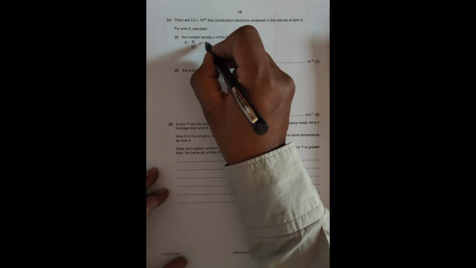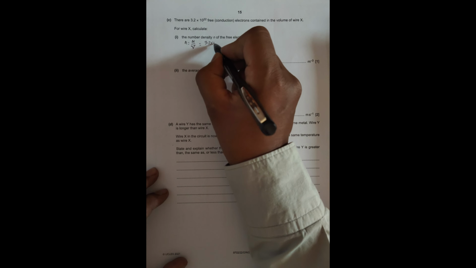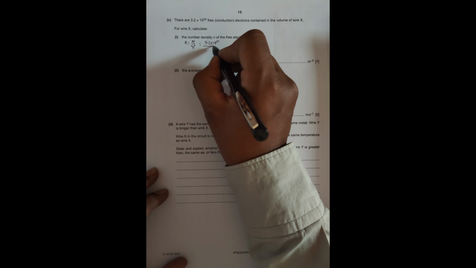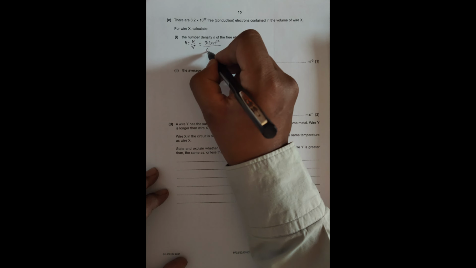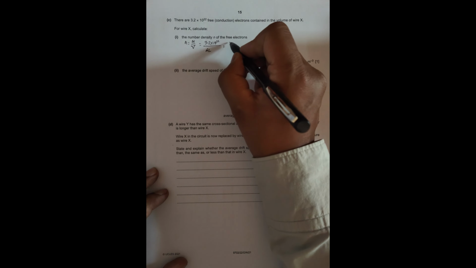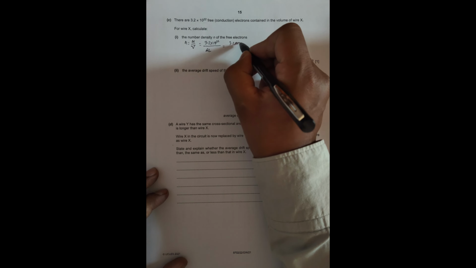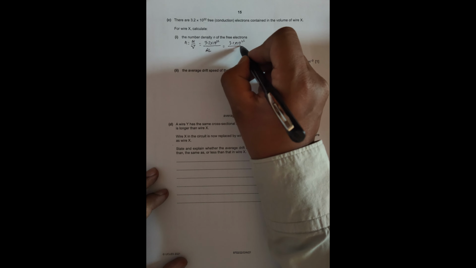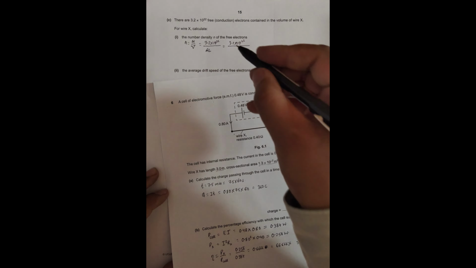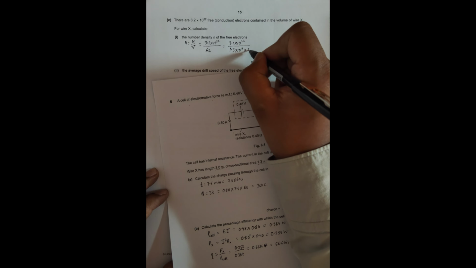So that's equal to, the number is 3.2 into 10 to the power 22, and the volume is equal to area into L. That's equal to 3.2 into 10 to the power 22 whole divided by the cross-sectional area A, given here as 1.3 into 10 to the power minus 7, into the length 3.0.